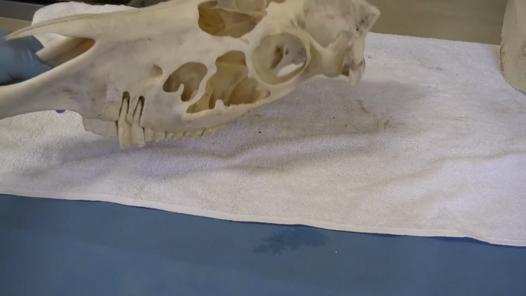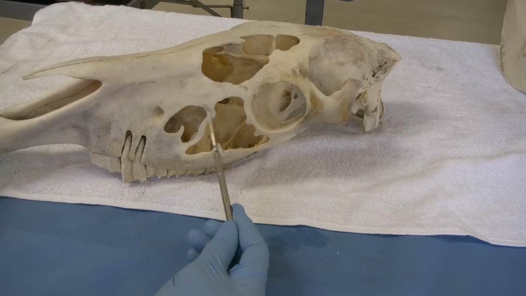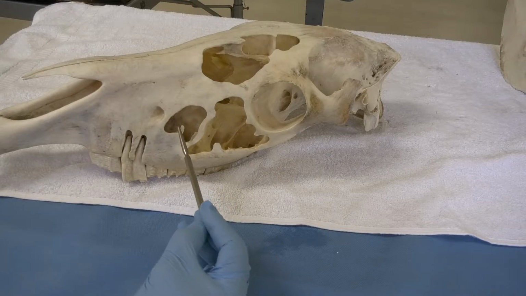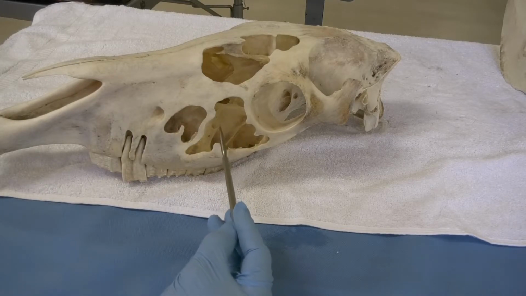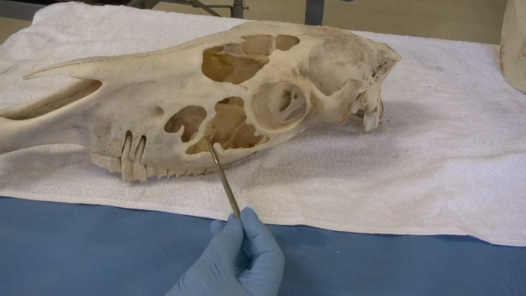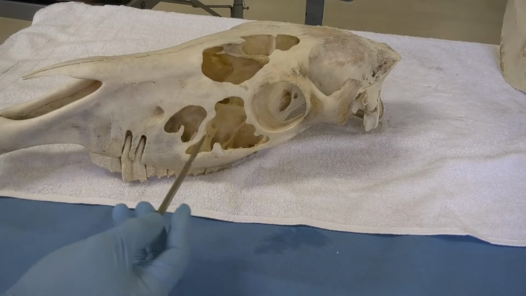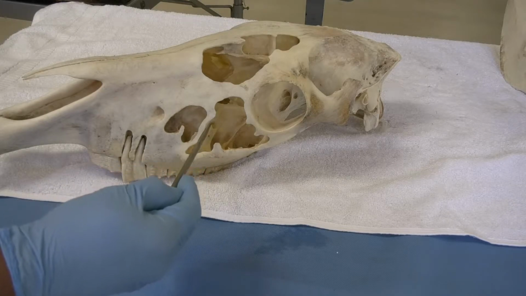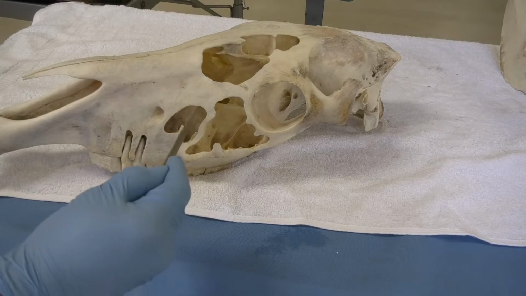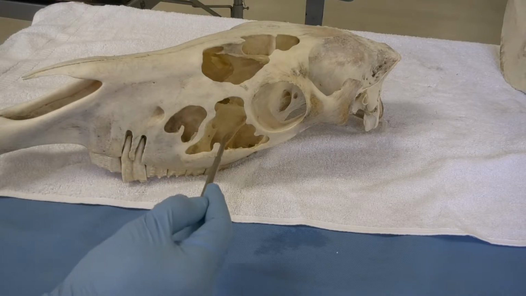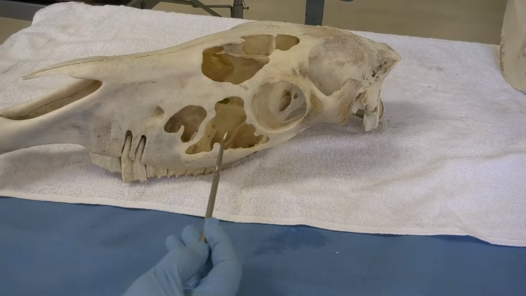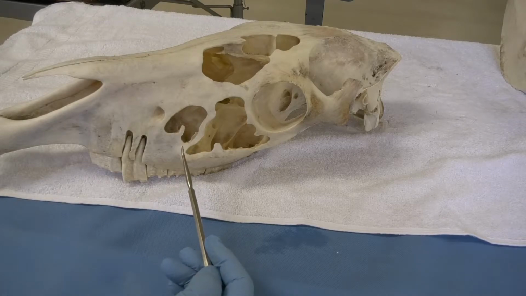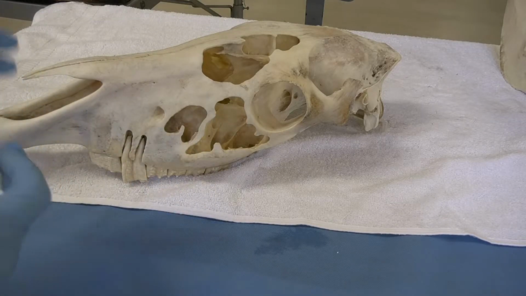Deep to the maxillary bone, there are two sinuses. There is the rostral maxillary sinus and the caudal maxillary sinus. These two are separated by this bony septum. They are completely separated, which means there is no communication between the rostral maxillary sinus and the caudal maxillary sinus.